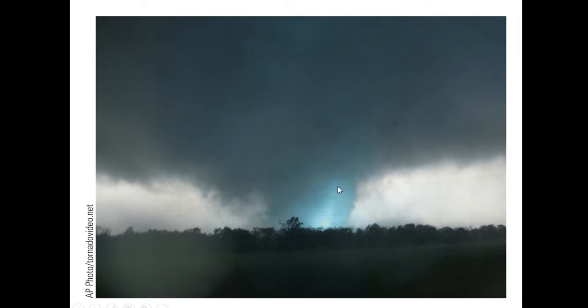Really cool picture of a lightning flash inside of a tornado. This one went through Joplin, Missouri back in 2011. This particular tornado was responsible for going through a hospital and demolishing an entire neighborhood.